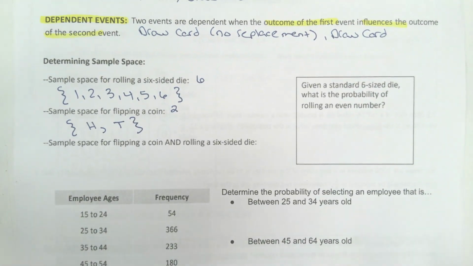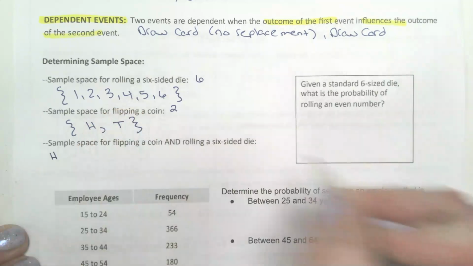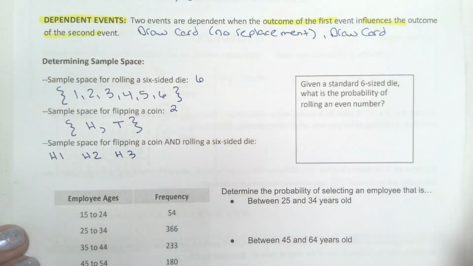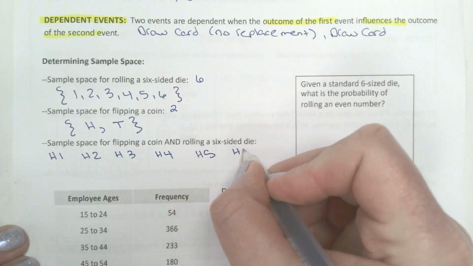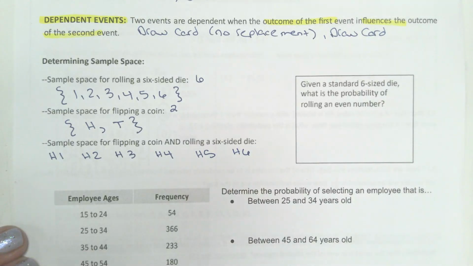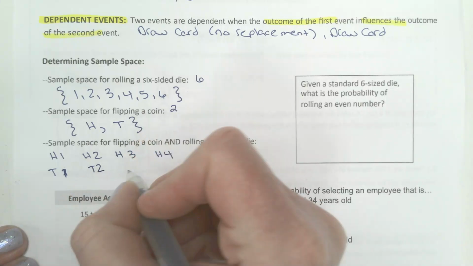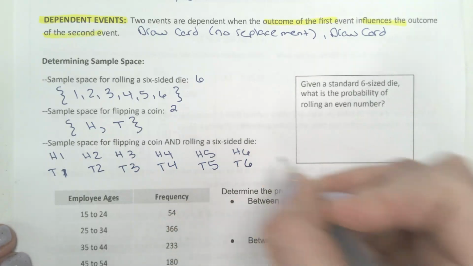So what is the sample space for flipping a coin and rolling a die? You could get a heads and then a 1, a heads and then a 2, heads and a 3, heads and a 4 on the die, heads and a 5, heads and a 6. Or you could flip it and get a tails and a 1, a tail and a 2, tail 3, tail 4, tail 5, tail 6.